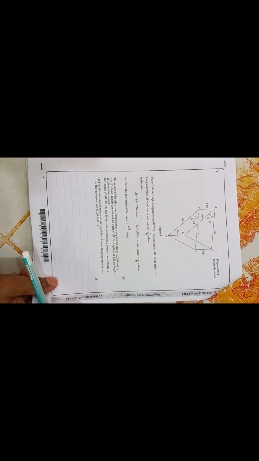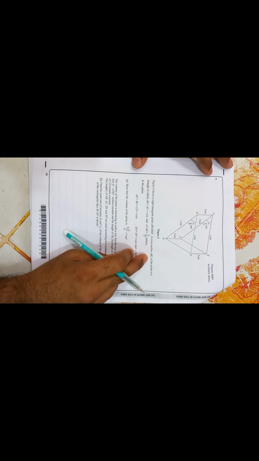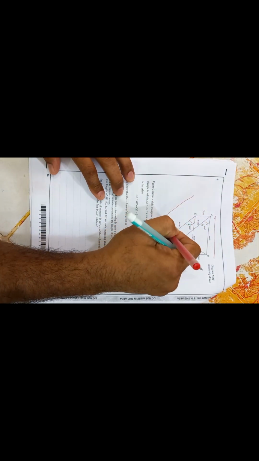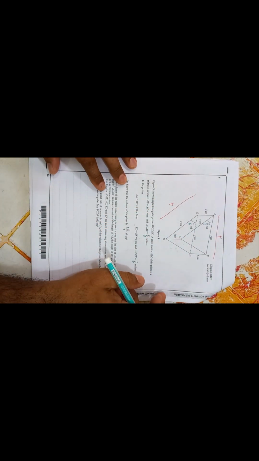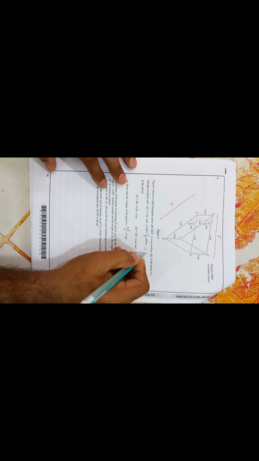Now number 6. Number 6 is actually three-dimensional math. Figure 3 shows the right triangular prism ABCDEF, with cross section ABC, a triangle. AB equals AC, they gave AB and AC equal to r. This is also r, this is also r. Definitely this triangle is isosceles. Angle CAB is pi by 3. Pi by 3 in radian, if we convert into degree, will be 60 degree.